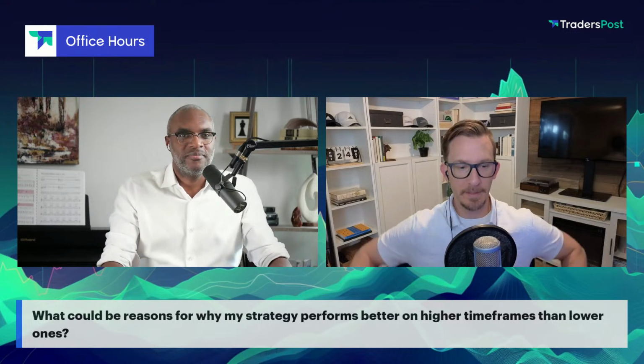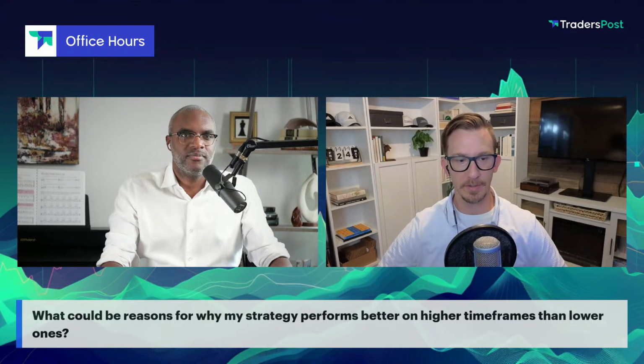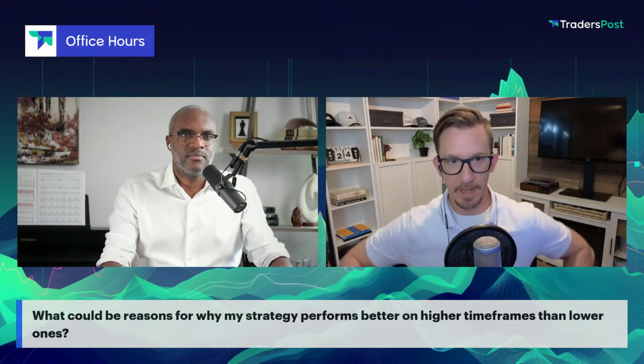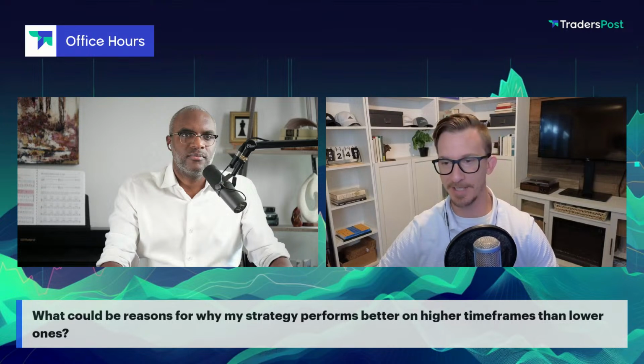Yeah, I think that's a good way to look at it. Not only is your performance going to vary on the higher time frames, but maybe another factor to consider is really just the transaction cost. I think this is also kind of ignored by a lot of traders in general.